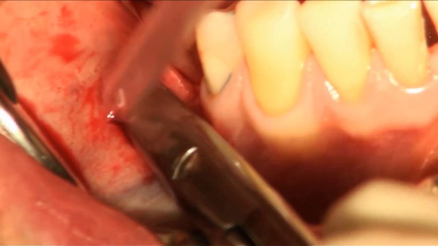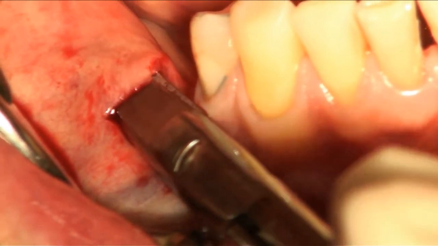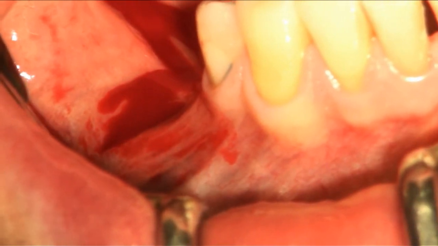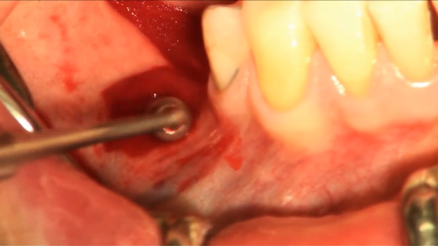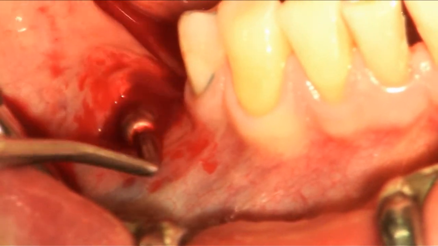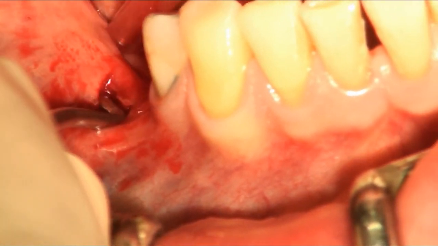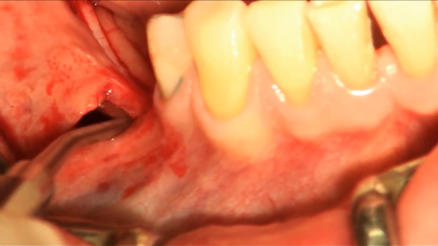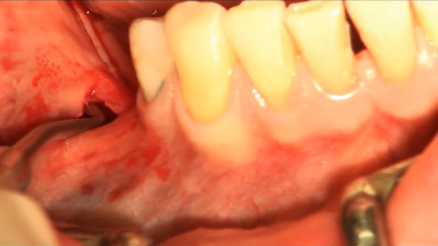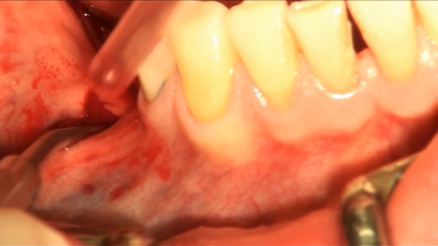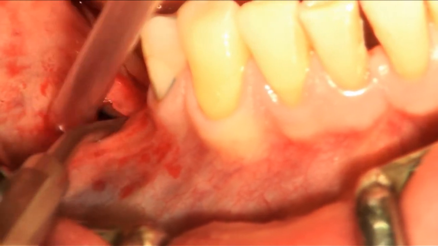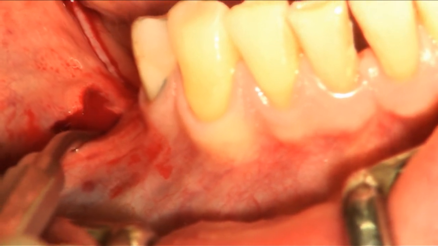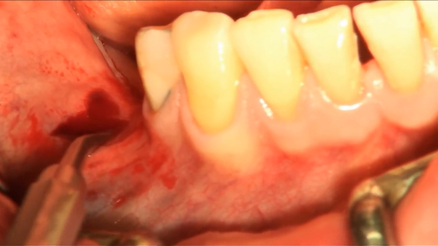Now we have a fine and elastic pouch above the periosteum. And as soon as the template fits into the pouch, our preparation is finished.